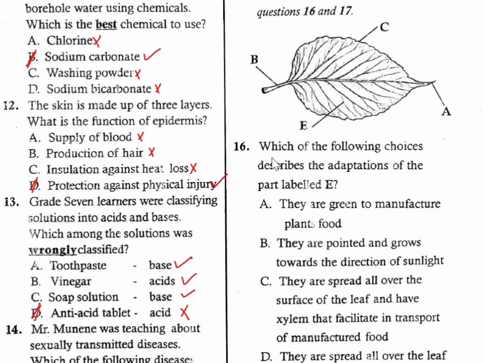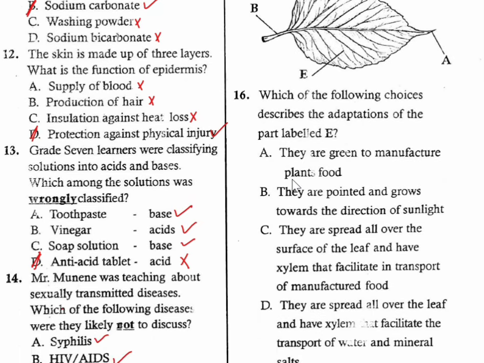So 16 is asking which of the following choices describes the adaptation of the part labeled E. So E is the leaf vein. Let us look at the answers. They are green to manufacture plant food, not true. That is not the function of the veins. They are pointed and grow towards the direction of sunlight. That is the function of A, the apex, which is not.